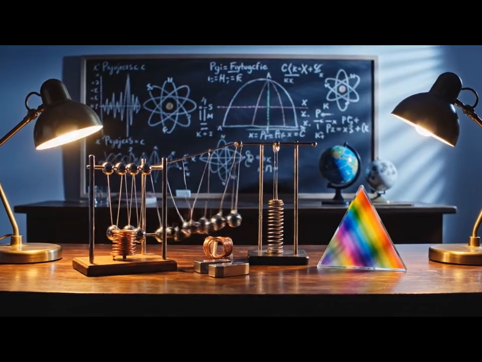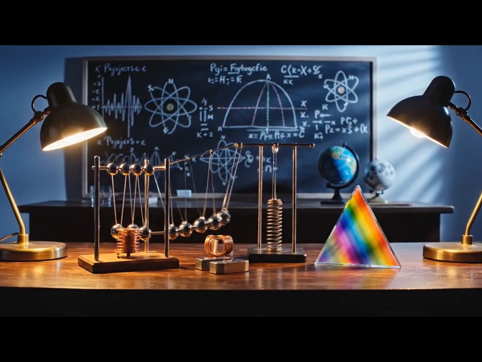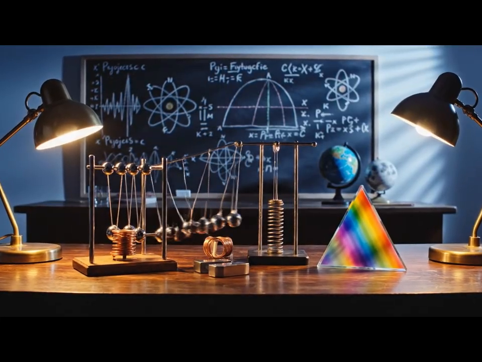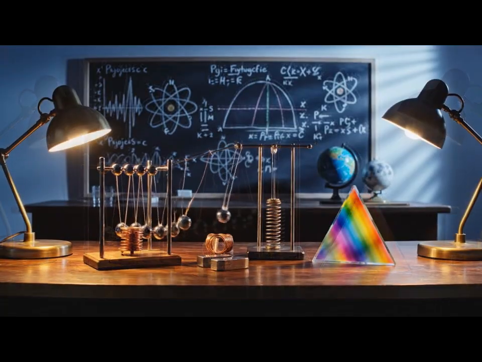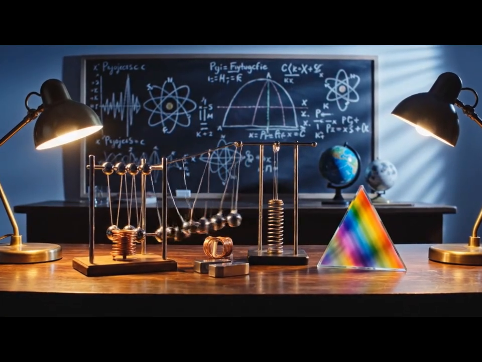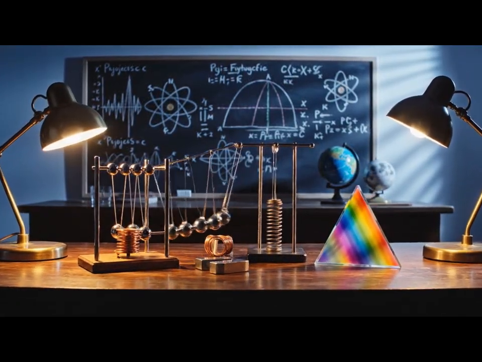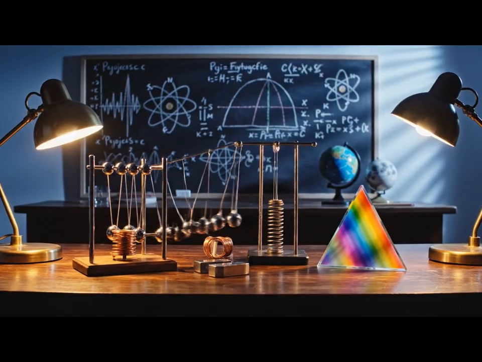Time connects the two dimensions. The horizontal and vertical motions are independent in terms of forces and acceleration, but they happen during the same flight time. Now let us look at the vertical direction. In the vertical direction, acceleration is constant and downward.